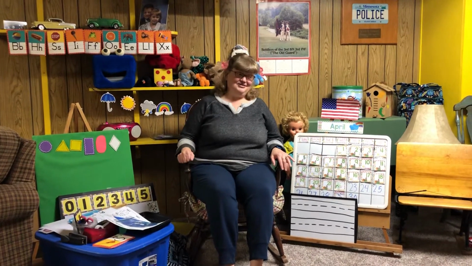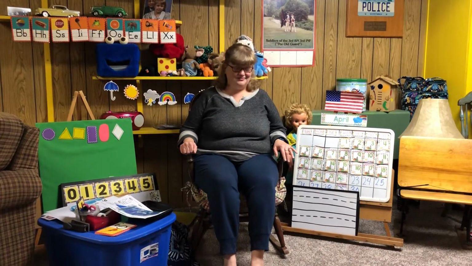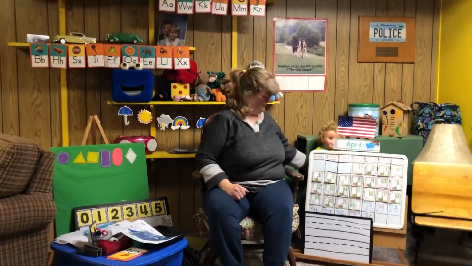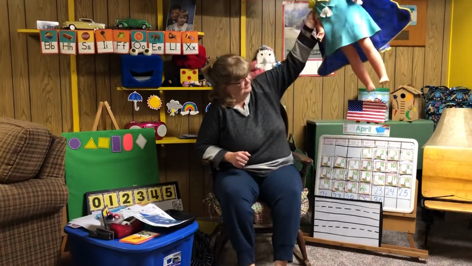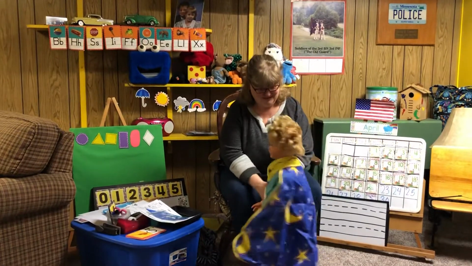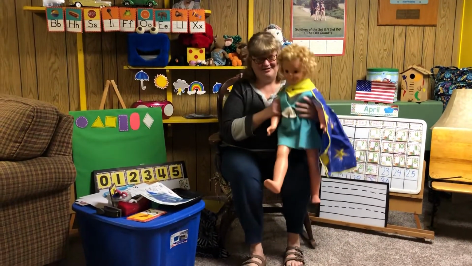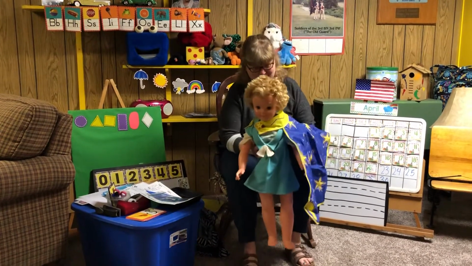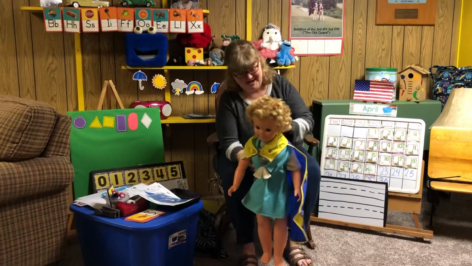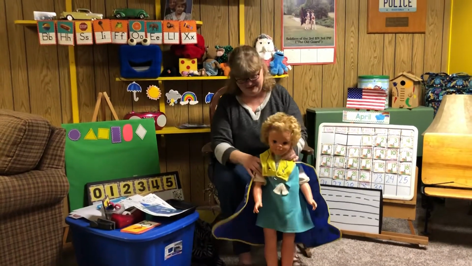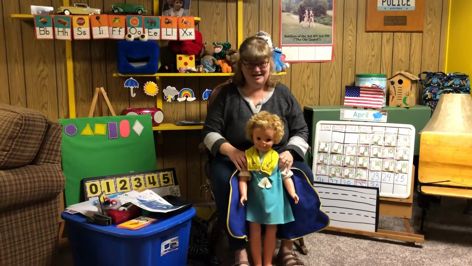All right, so we're going to finish up talking about weather. But to start that off, we have to do the weather wizard. Well, I have a friend here. She is a wizard, see? This is my old doll. I had her when I was a kid, probably like your age, okay? So she was up in my attic, and I got her out to be the weather wizard. So here we go. Ready?